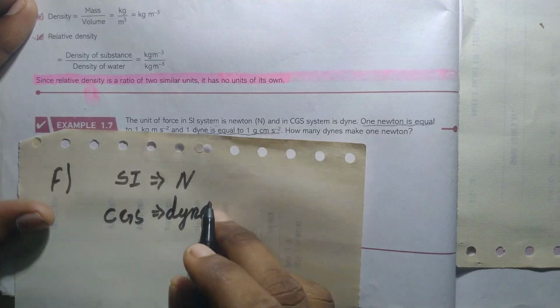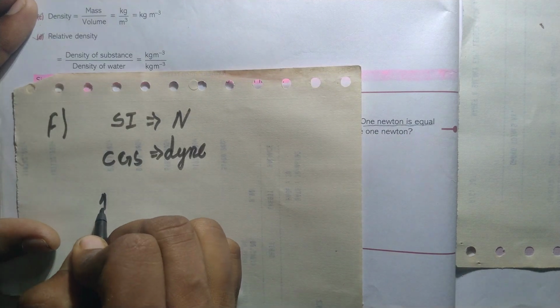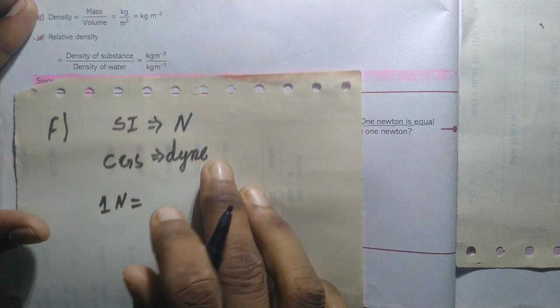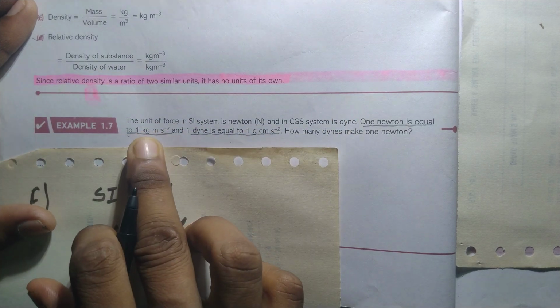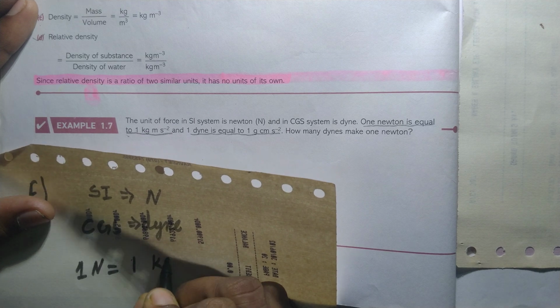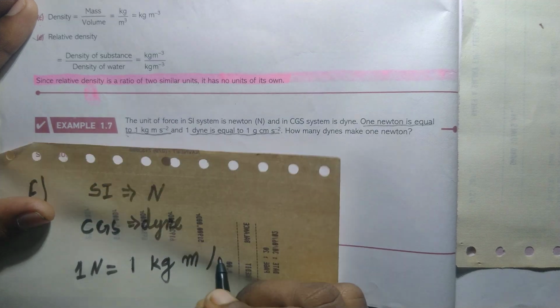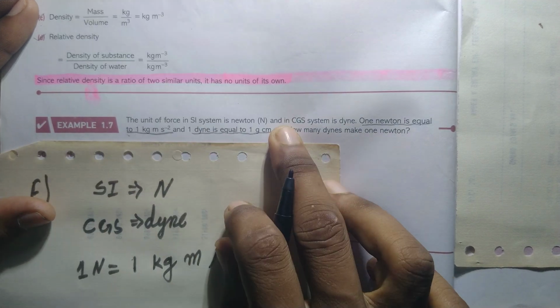1 Newton equals 1 kilogram meter per second square. Got it?